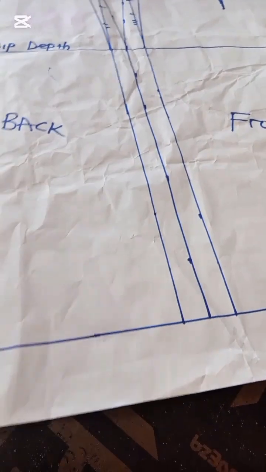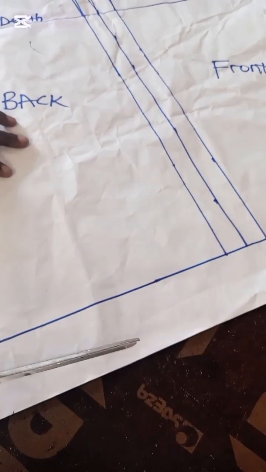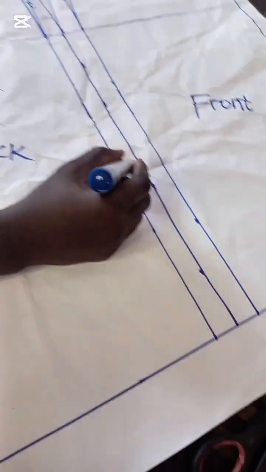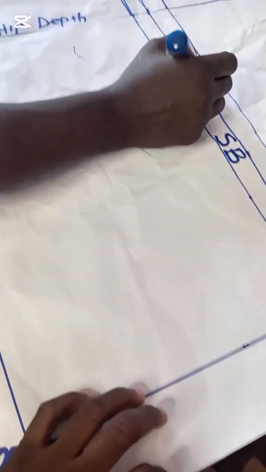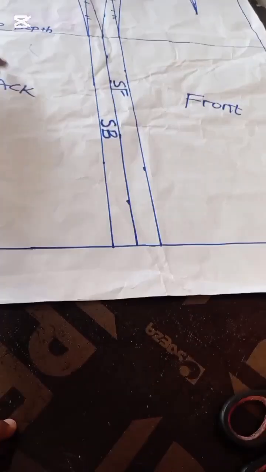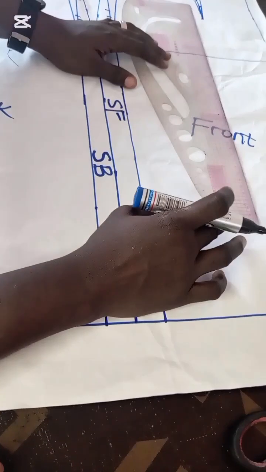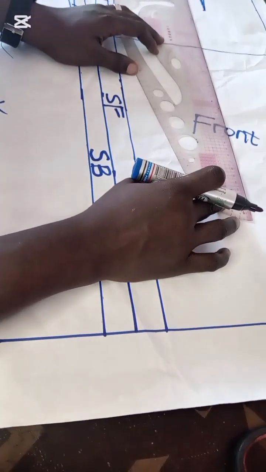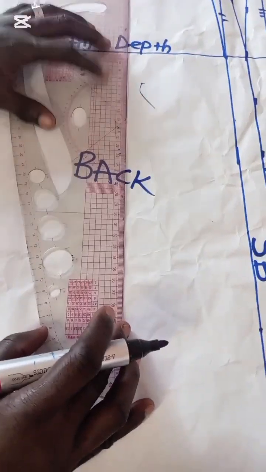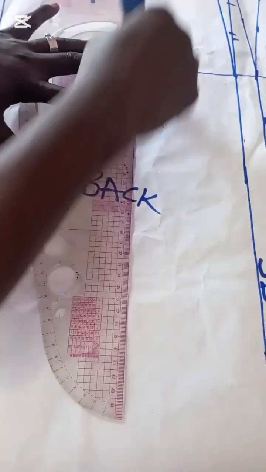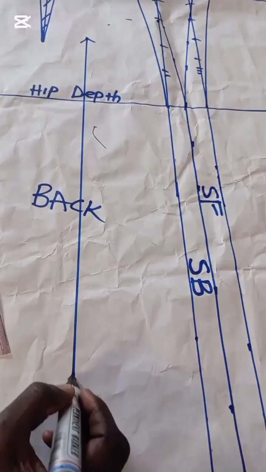The next thing we are going to do is to cut it off. So before cutting it off, let me just label it. So this is called the side back, SB, and this is the side front, SF. The next thing we're going to do also is to add what is called a grain line, so as to show which direction it's going to be sewn. So this is going to be sewn on the straight grain. This arrow indicates that it's going to be sewn on the straight grain, and we're going to add a grain line to the back as well. This is going to be sewn on the straight grain as well. Okay, so that's all. Let me just cut it off.